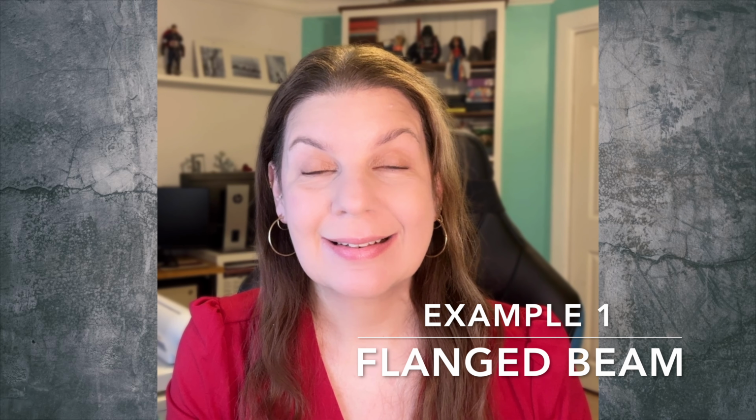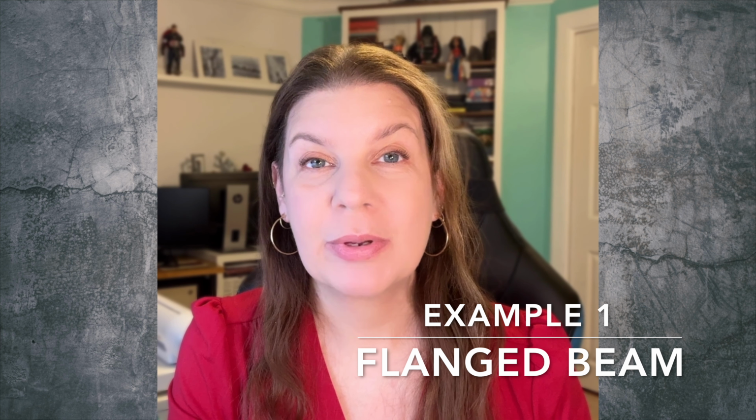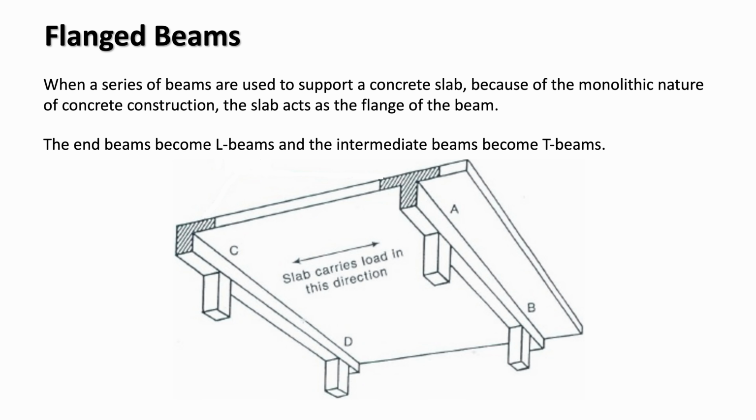At the beginning, since this is the first tutorial on flanged beams, I'll do a quick recap before we dive straight into solving an example. So before starting the tutorial on flanged beams, we'll just go through a quick recap. The full theory is covered in the lectures.